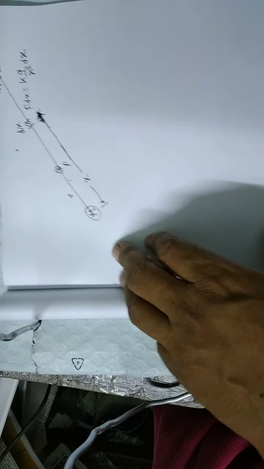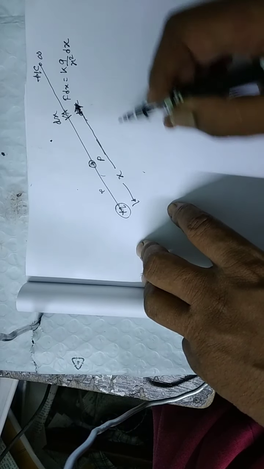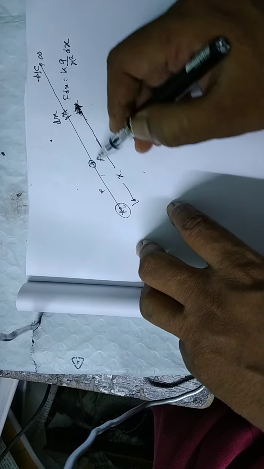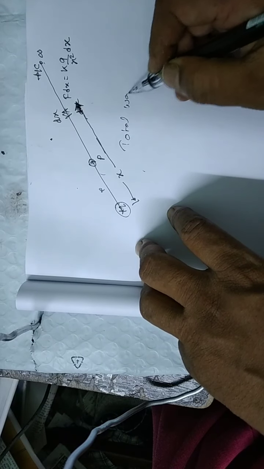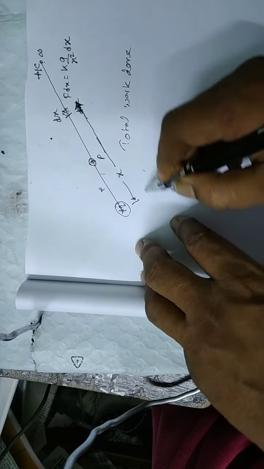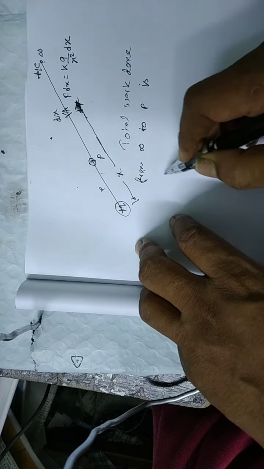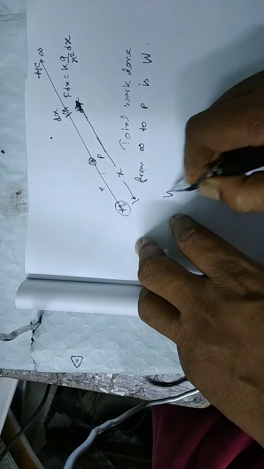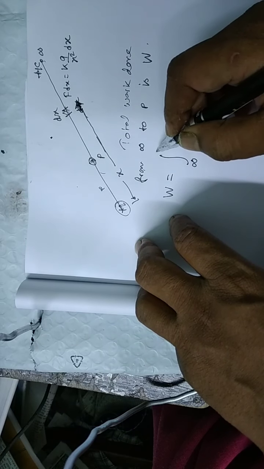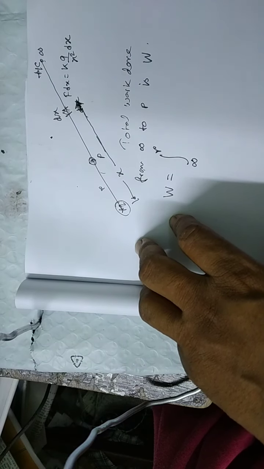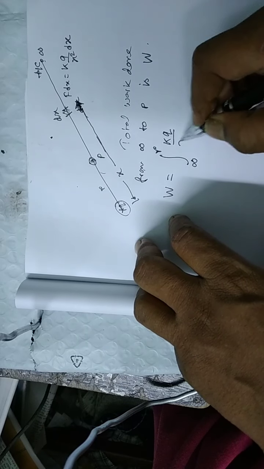So if you integrate the total journey from infinity to that point P, the total work done from infinity to P is W. So W equal to integration from infinity to P, that is R, the distance of P is R. So infinity to R, k q by x square dx.